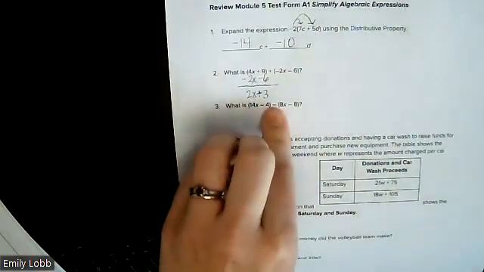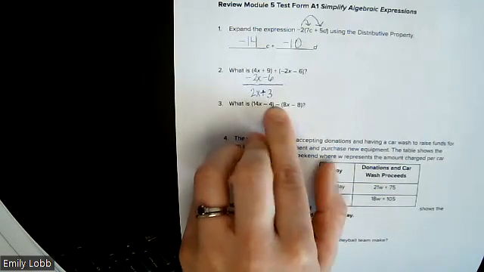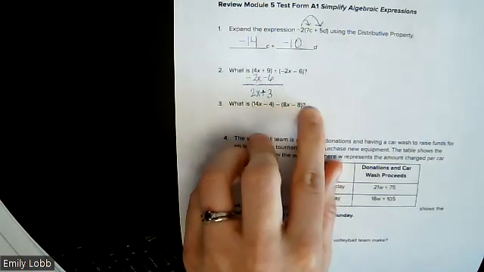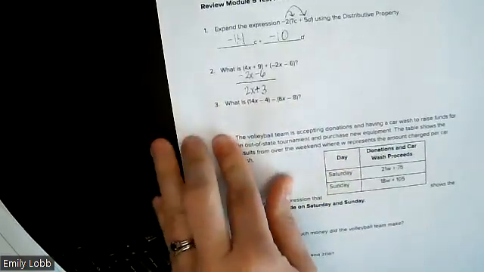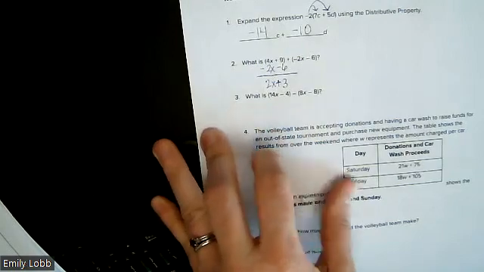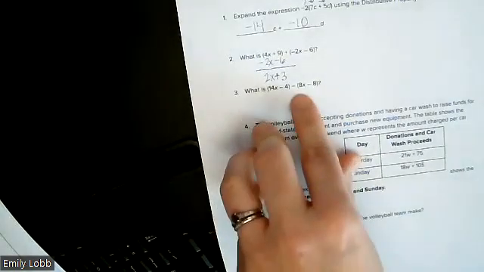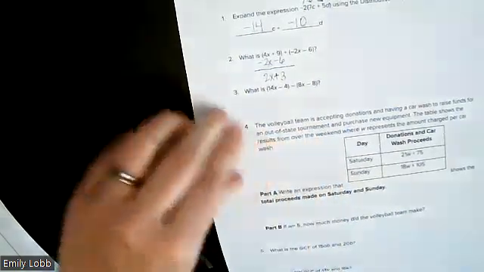When we're subtracting an expression, we have to distribute this negative through. What does it mean to distribute a negative? Everything's becoming the opposite. Or we can think it's kind of like multiplying everything by -1.